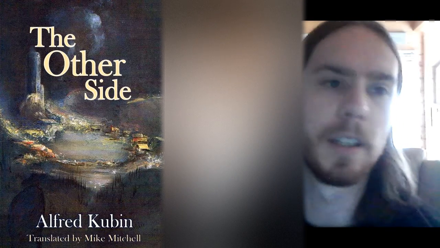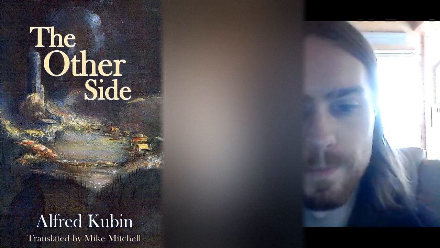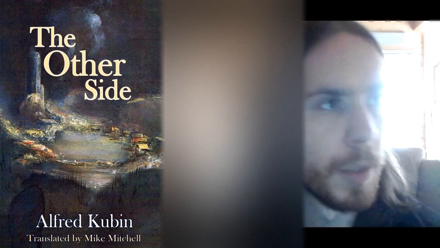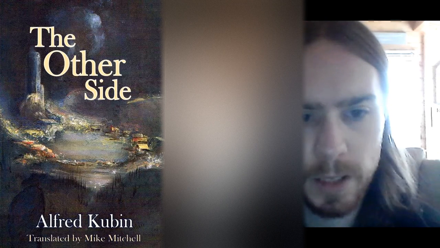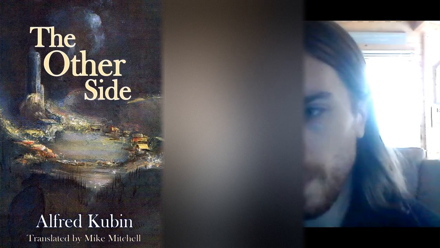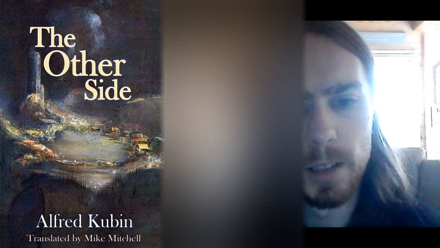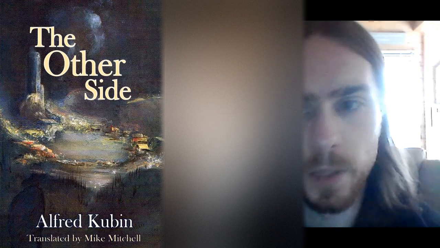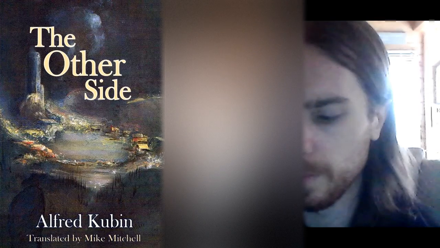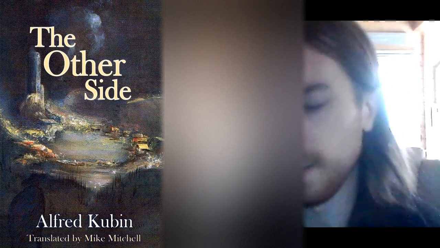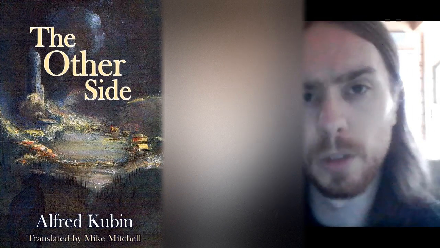I'd definitely say that it's a good book for the first half. The second part has some nice imagery to it, but overall I wouldn't really recommend the second half. You can see how this connects with Vericonium and Gormenghast and all these more modernist and experimental works of fiction. I just think it could have perhaps been told in a more human way and been a little more grounded, because I struggled understanding it by the end. So that was The Other Side, written by Alfred Kubin, translated by Mike Mitchell.